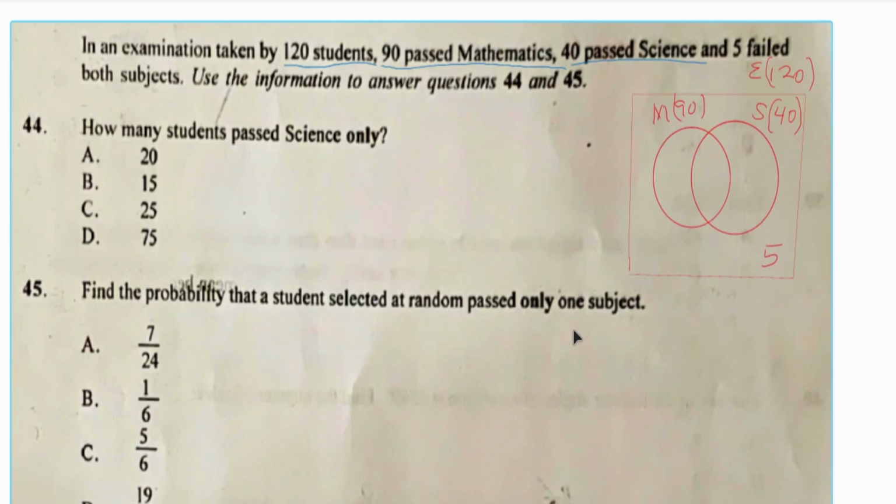When solving problems involving a Venn diagram, it is always advisable to start from the innermost region, which is the intersection of all the groups that we are talking about. In this case, we have just two groups. So we will start from the intersection here, M intersection S. And there's no number there.